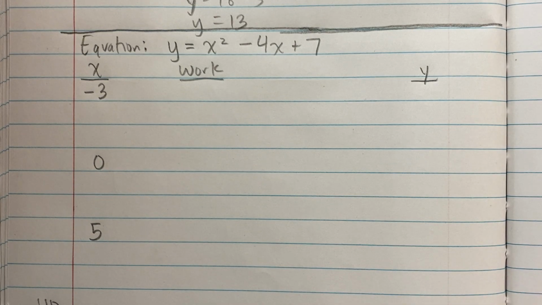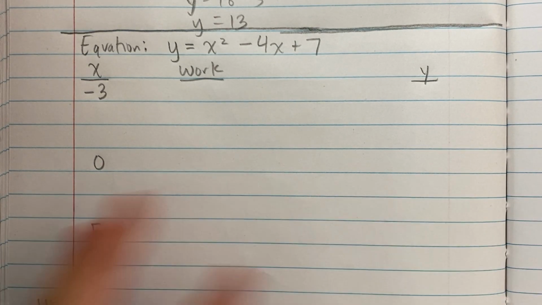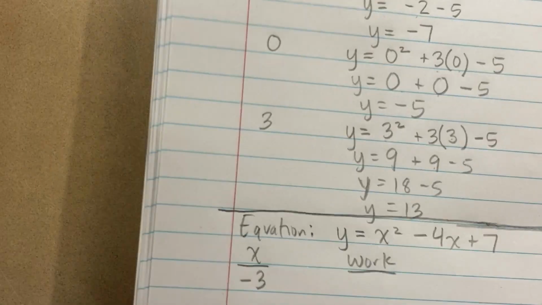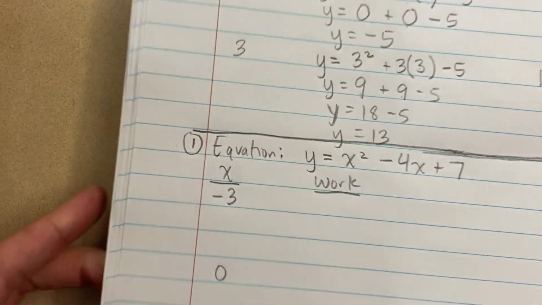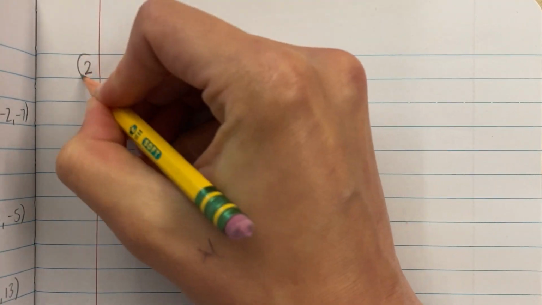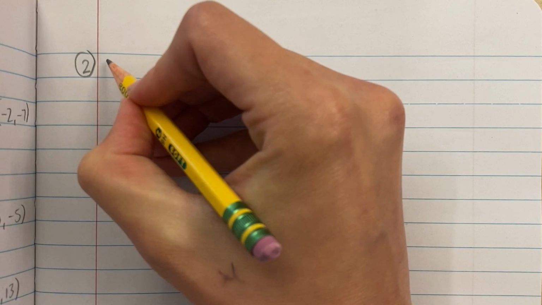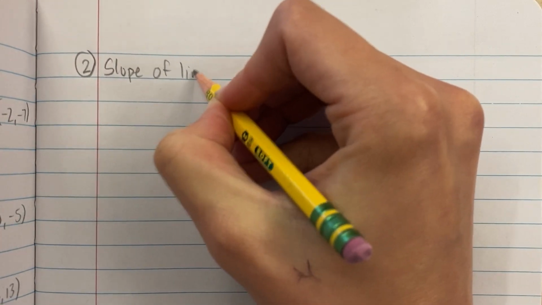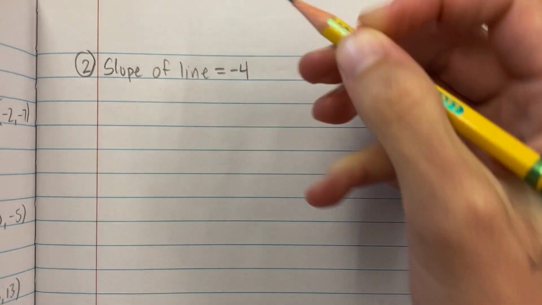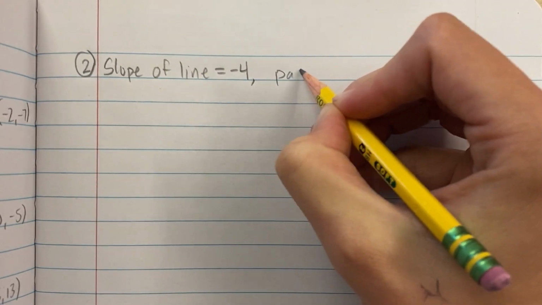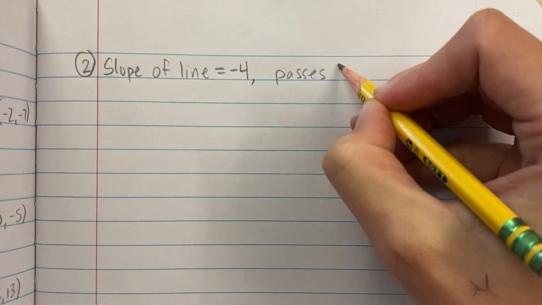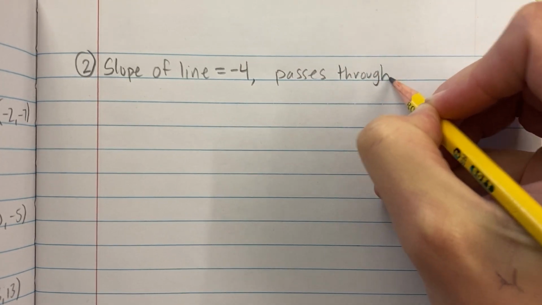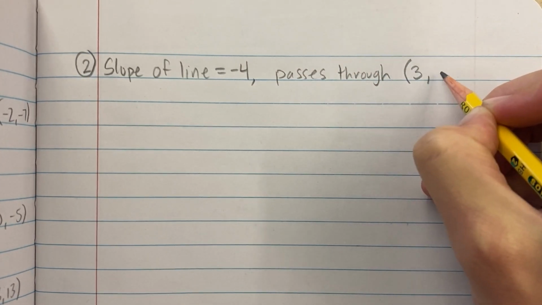And then I'm going to put 2 problems over here on the right side on page 41. Okay, so that's your first, we'll call this number 1. That's your first practice problem you're going to do right now as your do now. Here's problem number 2 you're going to do. Copy this down. If the slope of a line equals -4, and the line passes through this point, 3, -2.